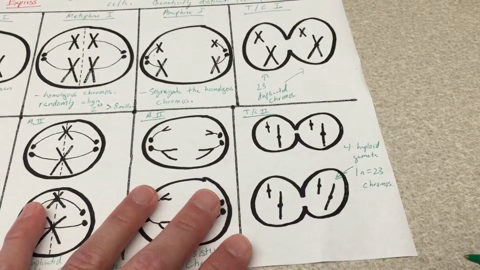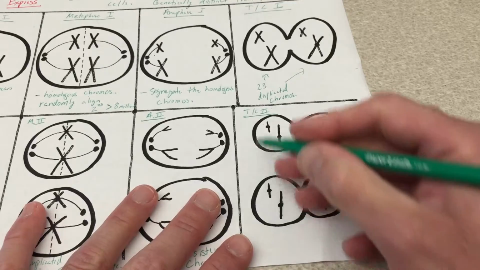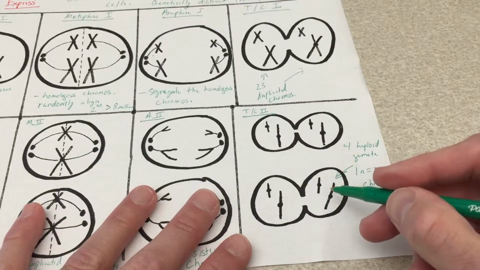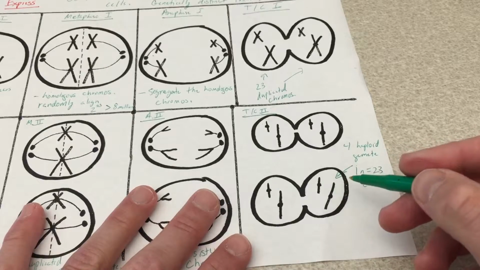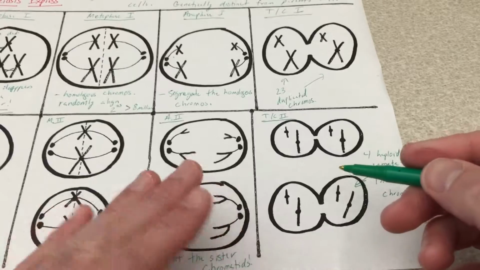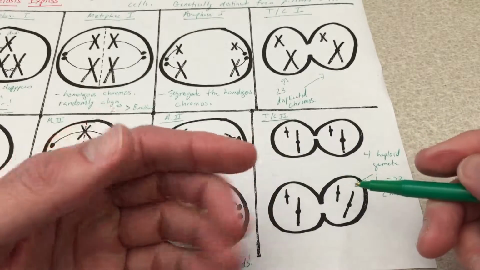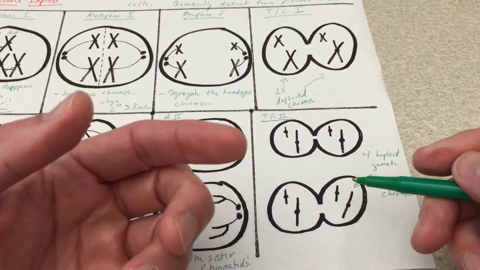chromosomes. All right? And these cells will go on to become the sperm or the ova, that when the sperm fertilizes the ova and vice versa, the resulting zygote will have 46 homologous chromosomes. In other words, 23 pairs of homologous chromosomes.